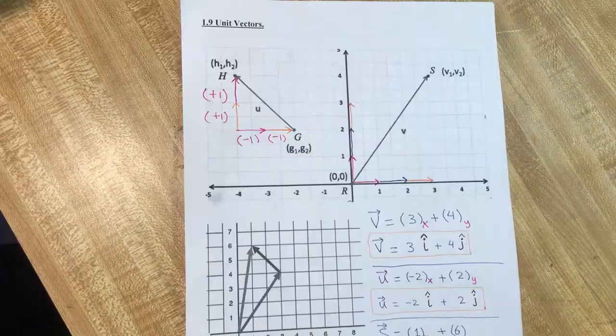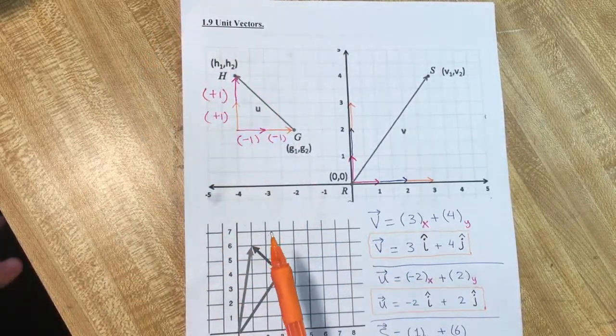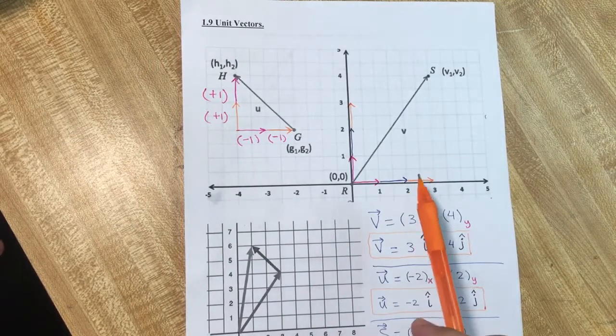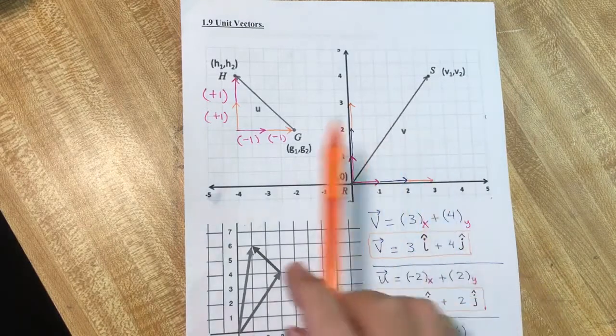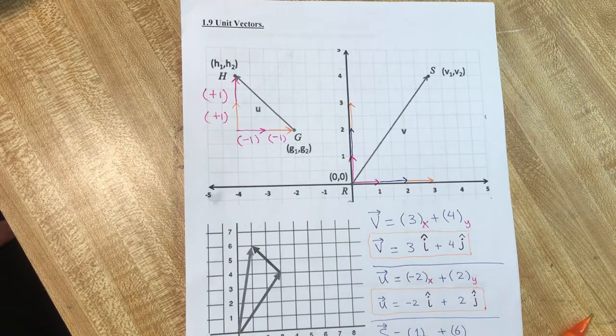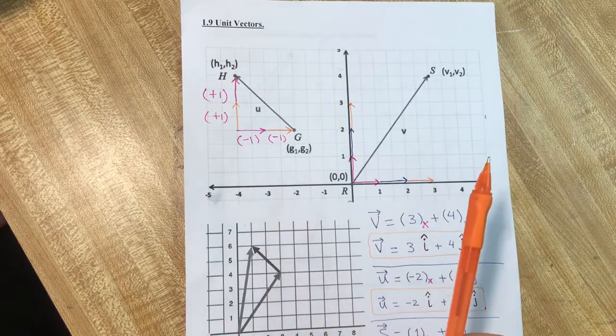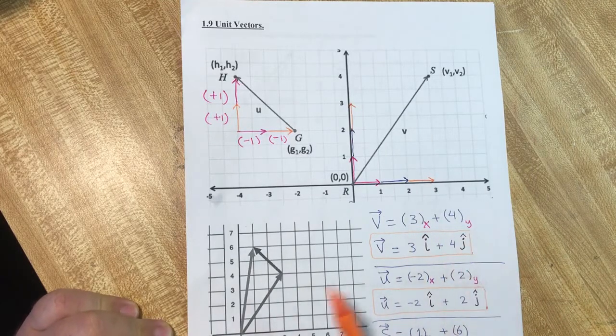Thank you. Hi students, now I will talk about section 1.9, unit vectors. Let us look at the vectors in the previous section, the vector v and the vector u. If we need to take a common quantity between the two vectors, it was the x direction and the y direction.